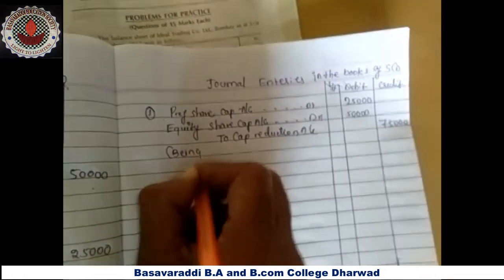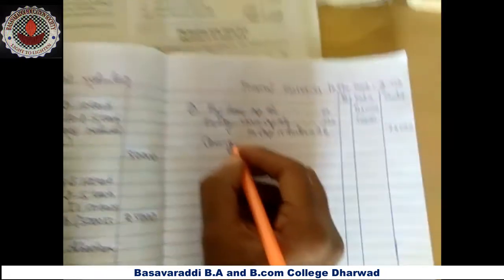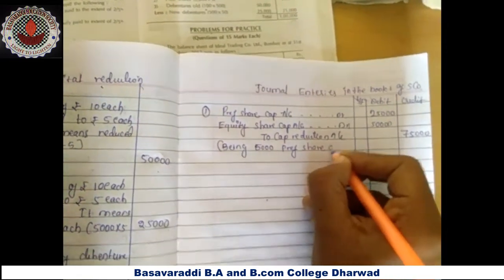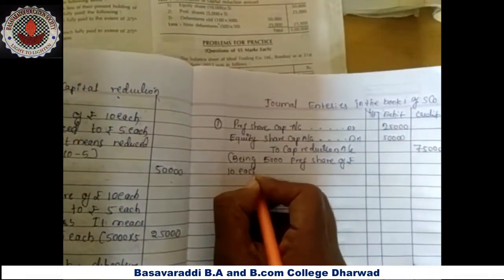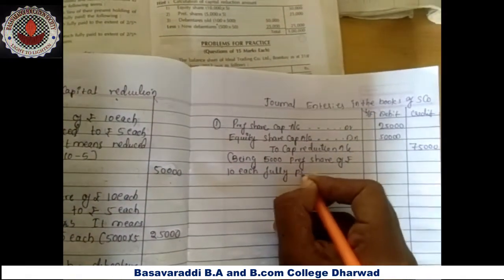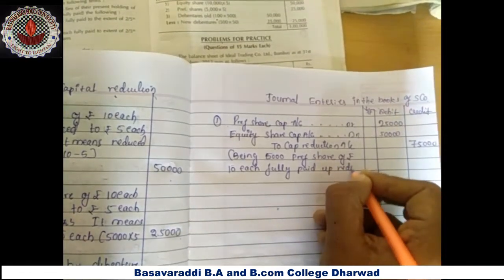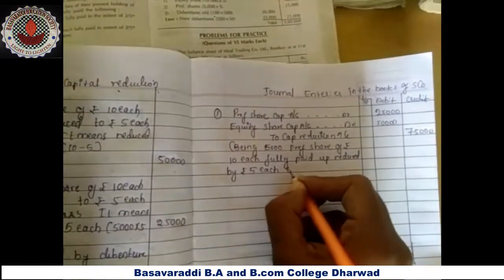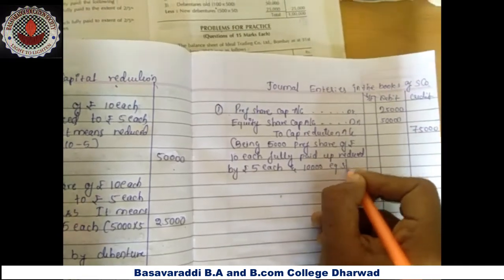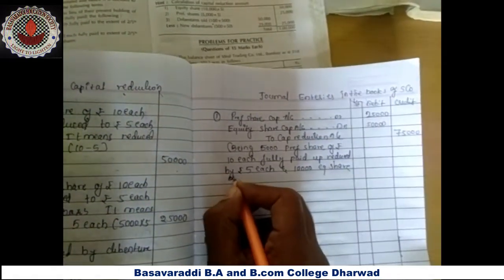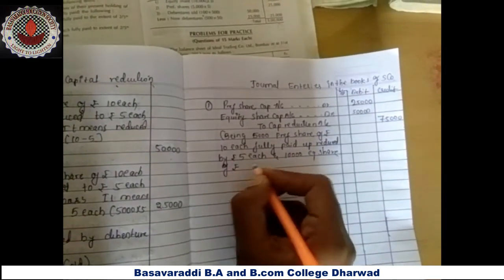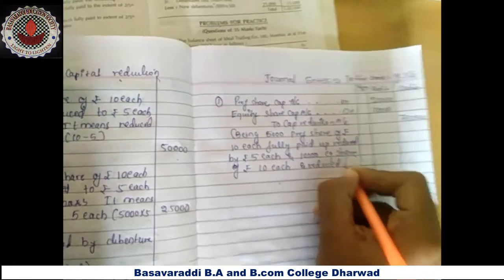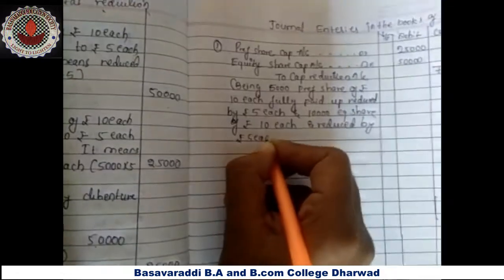Being 5,000 preference shares of rupees 10 each, fully paid up, reduced by rupees 5 each, and 10,000 equity shares of rupees 10 each reduced by rupees 5 each.